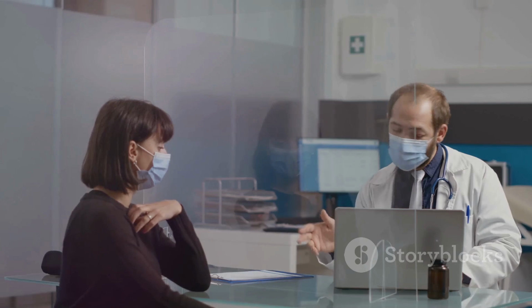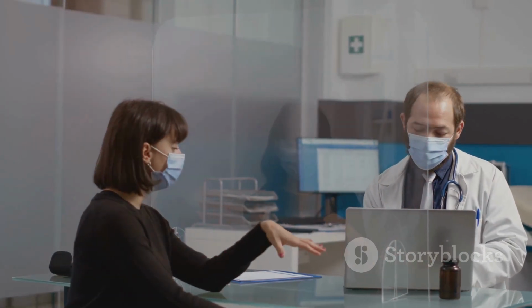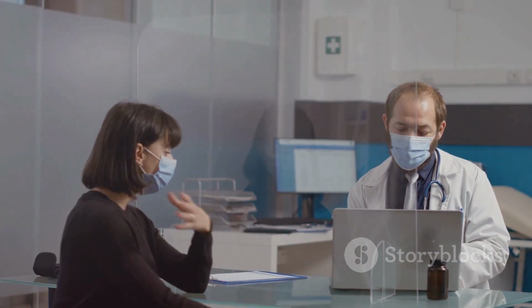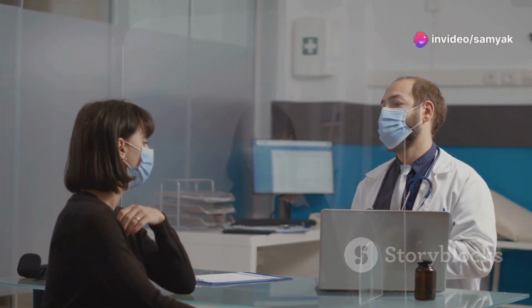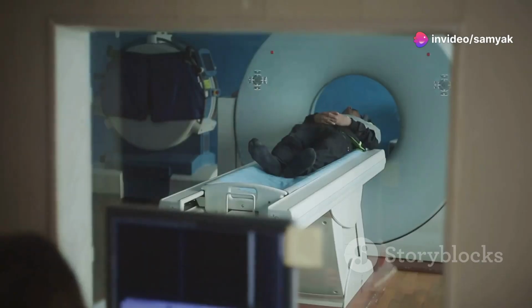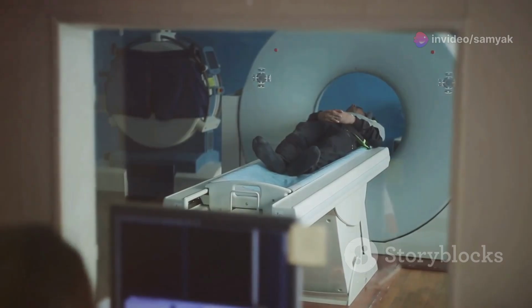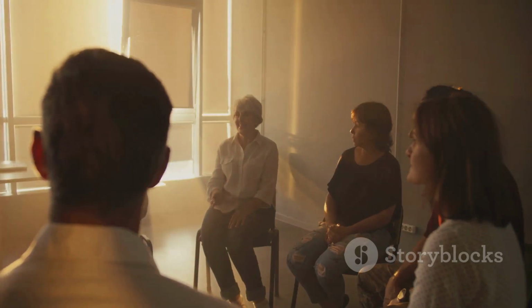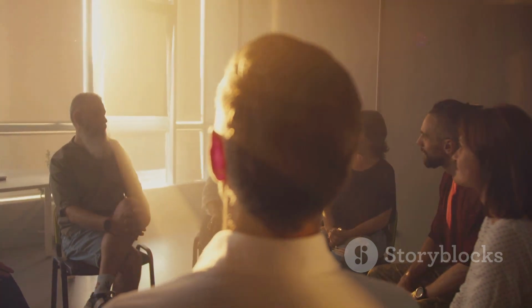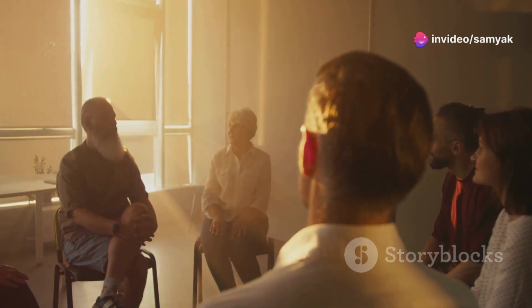Patients treated for Hodgkin lymphoma require regular follow-up care to monitor for signs of recurrence and manage any long-term complications. This follow-up typically involves physical examinations, blood tests, and imaging scans. Patients should also be aware of the potential for psychosocial challenges such as anxiety, depression, and fear of recurrence.